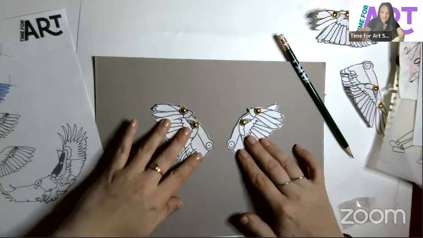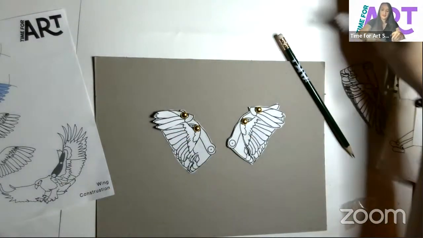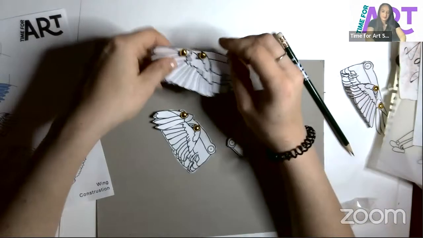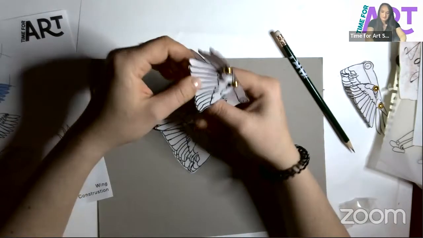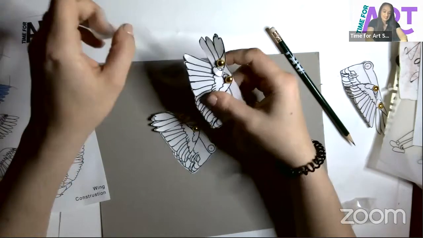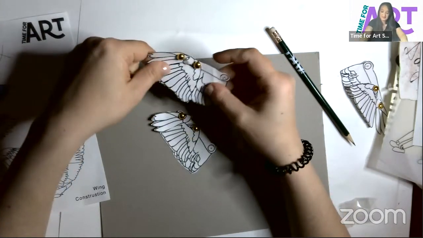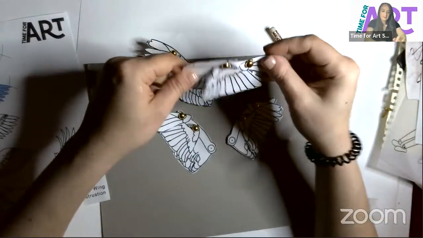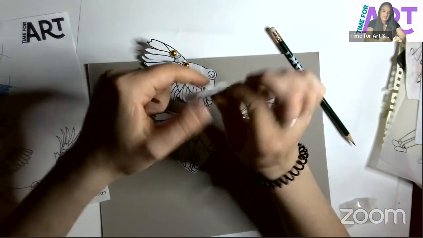Okay, so I've got my wings put together. I also have some that I've played with, messed with, taped up. These are going to get messy. That's the idea. These are toys meant to be played with. That's right.